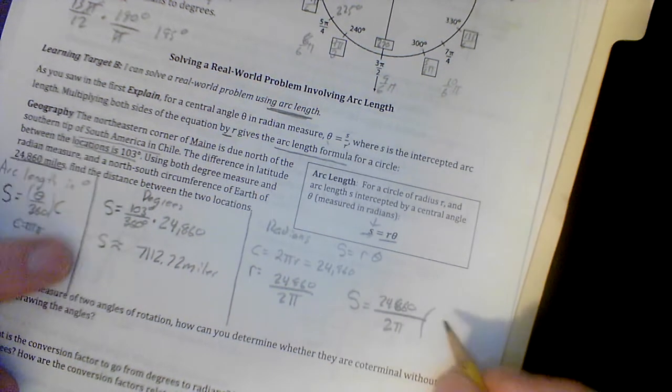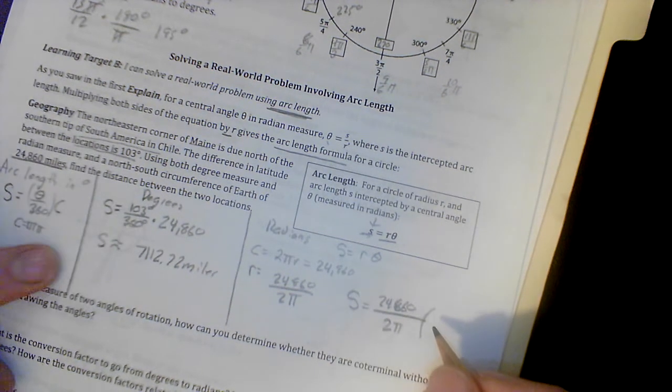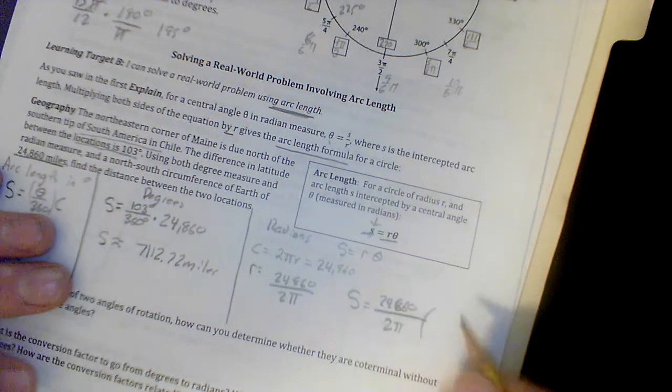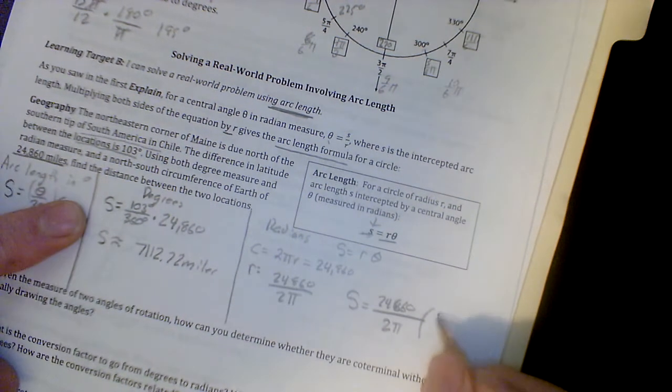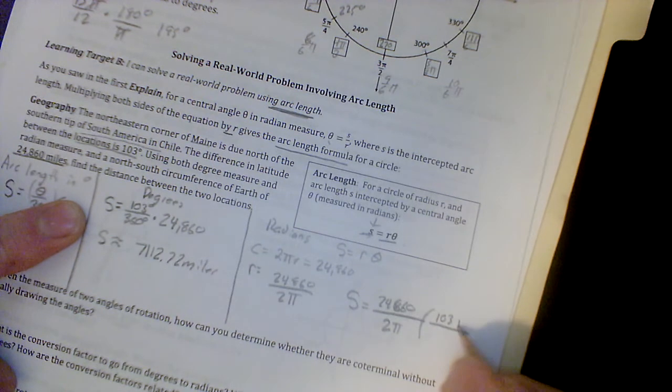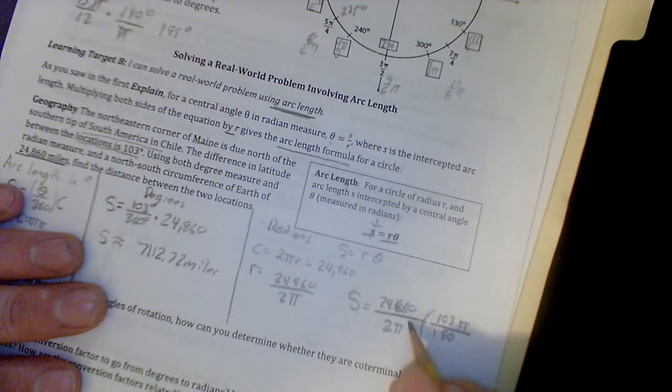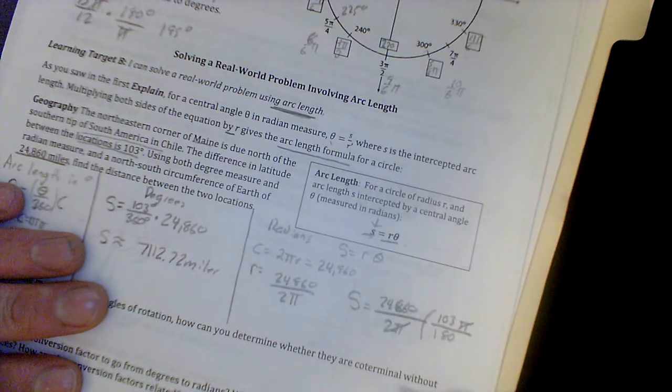Our angle, if you convert, well, I probably should do the converting, is about 103. And remember, to convert from degrees to radians, we multiply by pi and divide by 180. What's really nice is when we do this, the pi's cancel out, don't they?